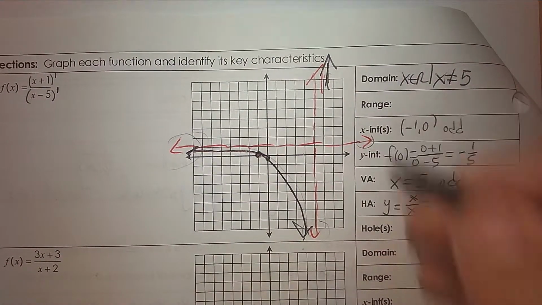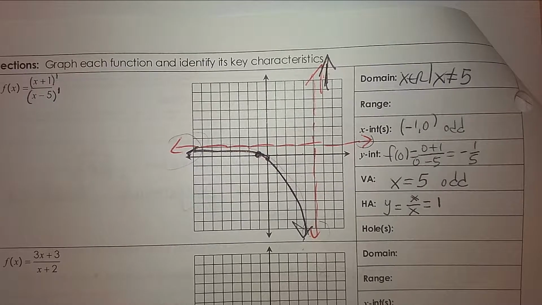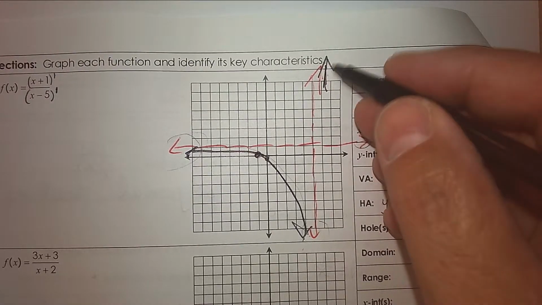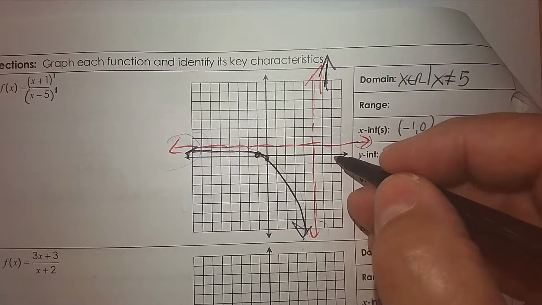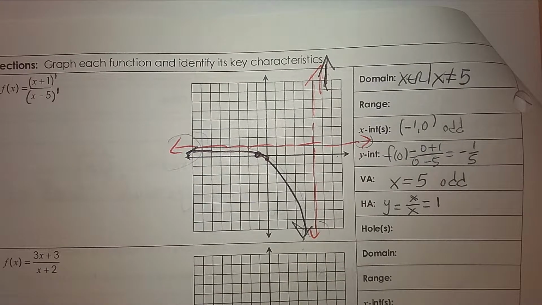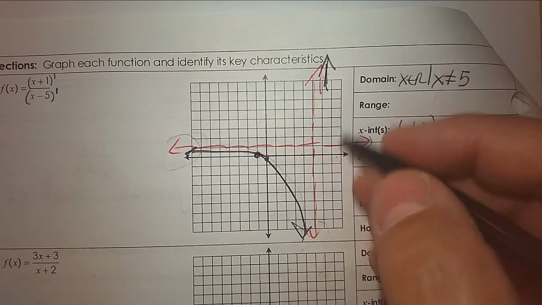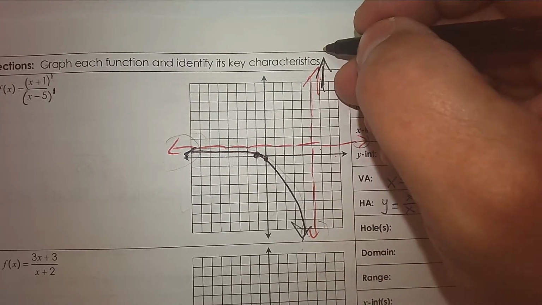The only thing I don't know that I need to find with the table of values is I need a point to curve through. So I'm going to pick a point over here. I'm just going to pick one, and if it's too large, like if it's too high for my graph, I pick another one. I think 7 will give me a good point. I think 6 might be too high for my graph.